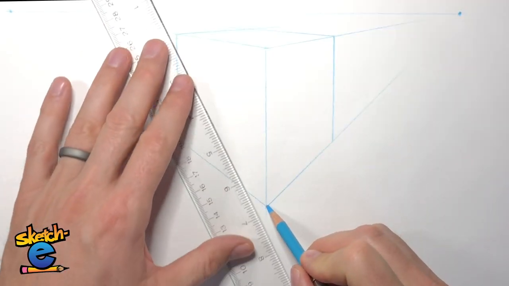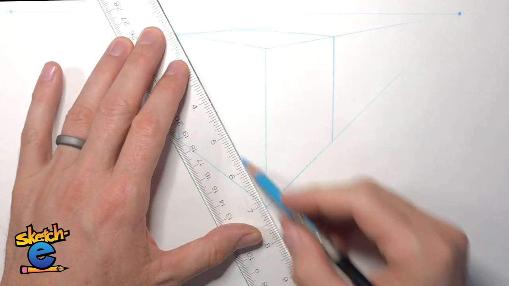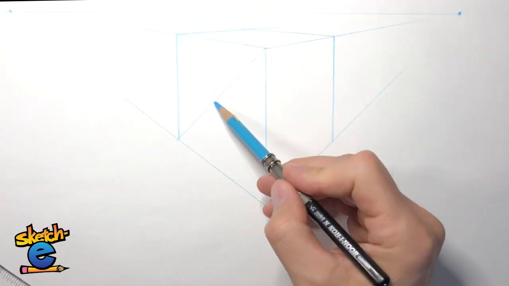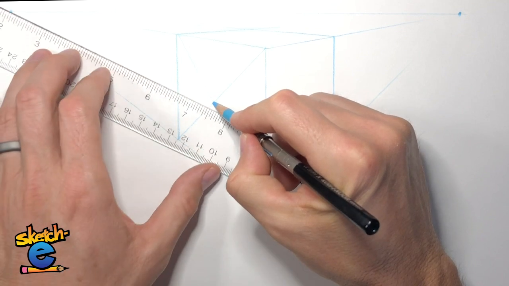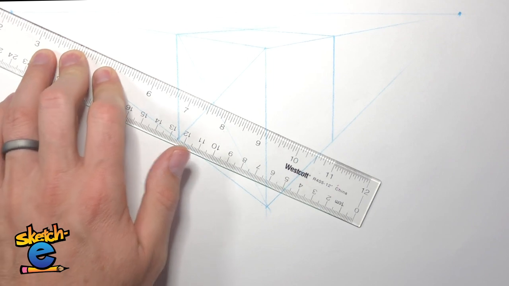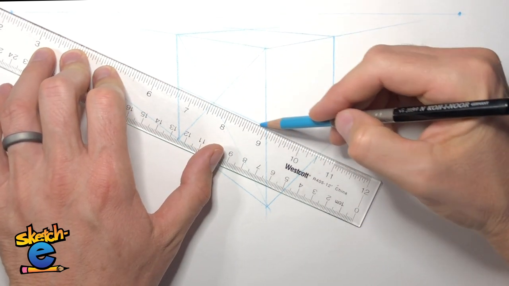To find the center of a surface on a cube, it's really, really easy. You just draw an X from corner to corner. This right here is the center of this plane, the surface of that cube. If I hold my pencil right on the center and put my ruler's edge over there on that vanishing point, I can now perfectly divide that surface into two equal parts, right in half.